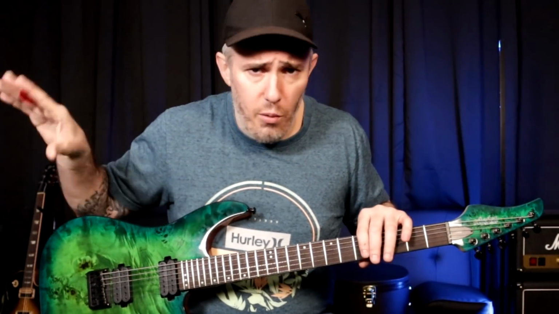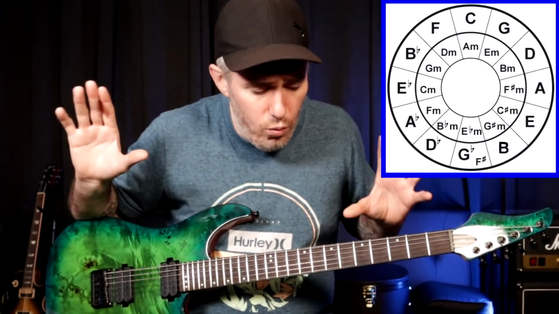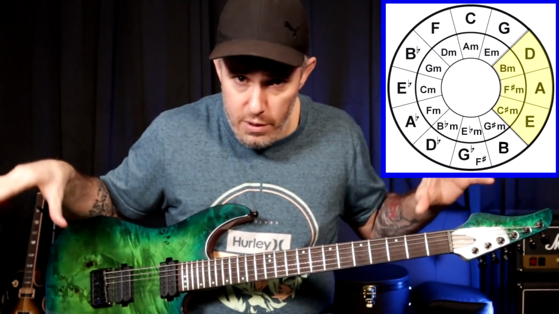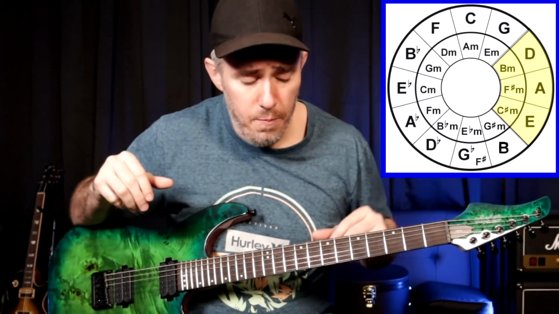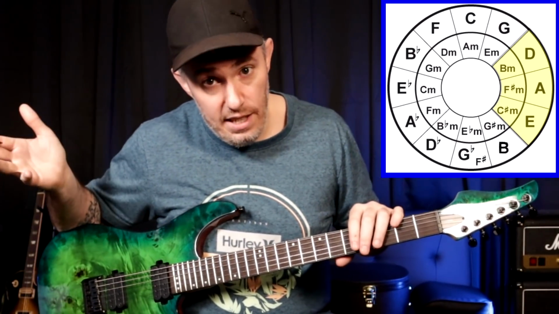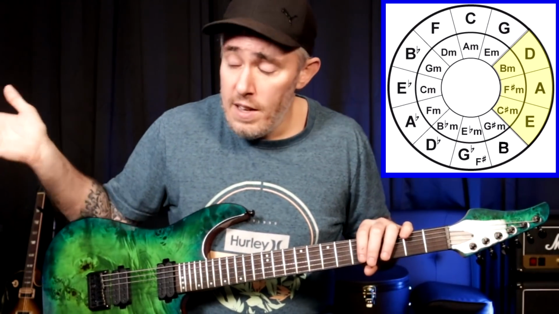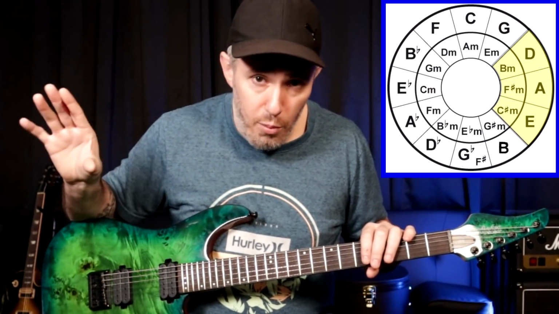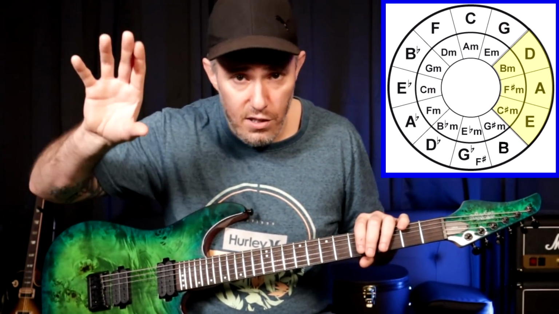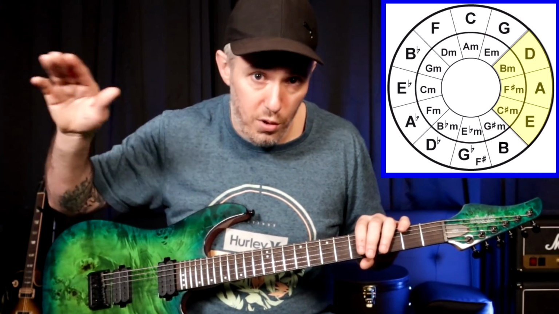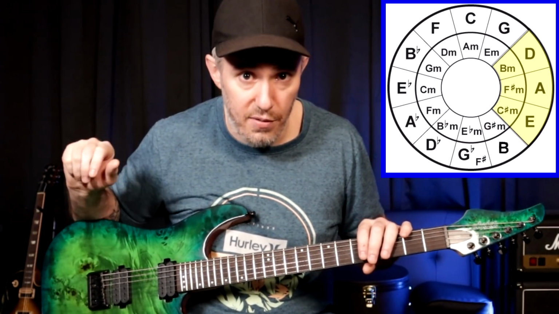Essentially, you can figure this all out with your circle of fifths. So we're in the key of A major. That's what we've been using for the majority of this lesson, which is also the same key signature as F sharp minor. So key of A major, key of F sharp minor. If you use your circle of fifths, you can find your 3 major chords and 3 minor chords that are found in that specific key.